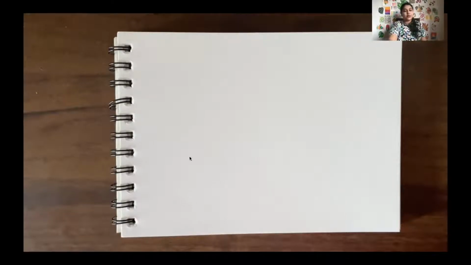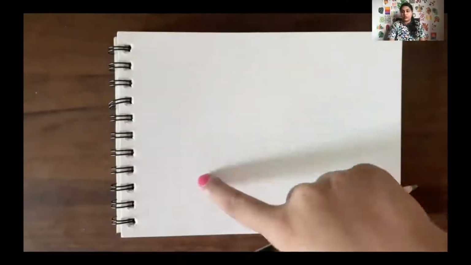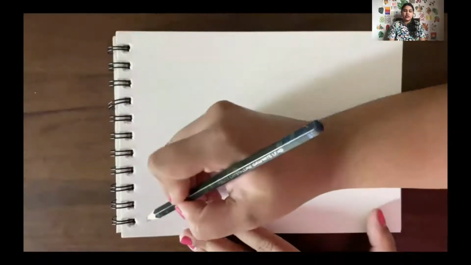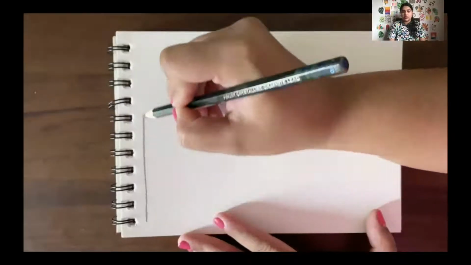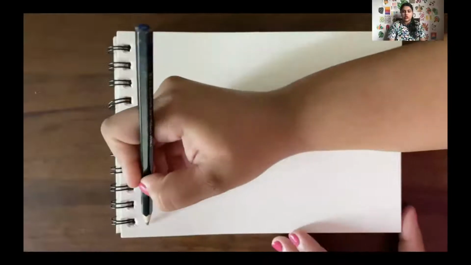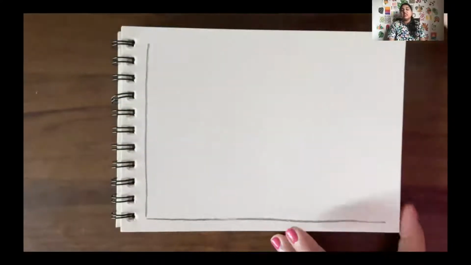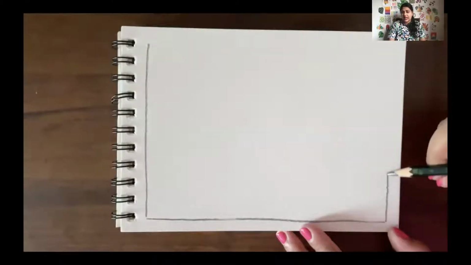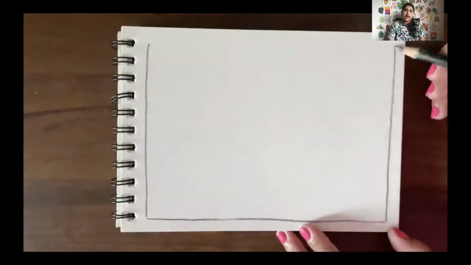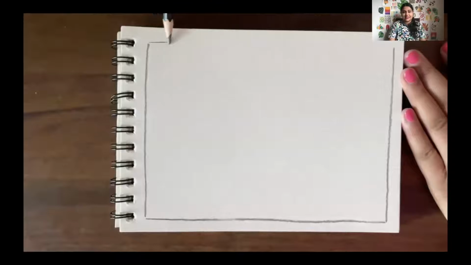The first thing that I want you to do is divide your sheet of paper into 4 parts. I'm going to take my pencil and draw an outer box, an outline box for the whole thing. If you feel you need a scale because it's really hard drawing freehand, then definitely take a scale.